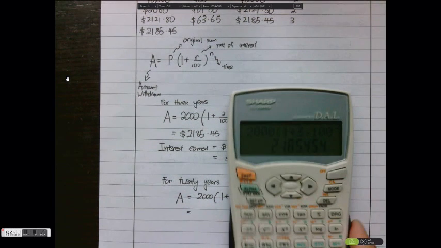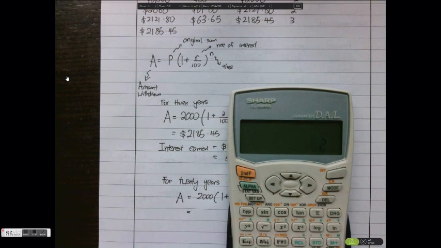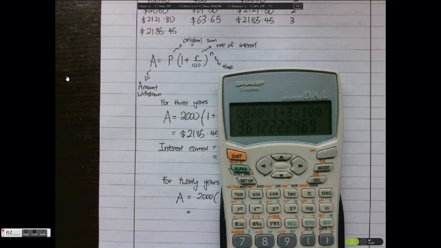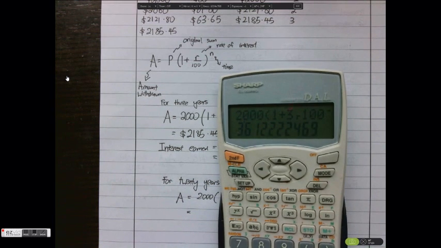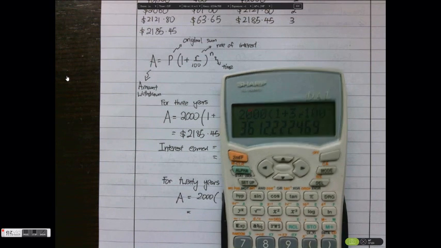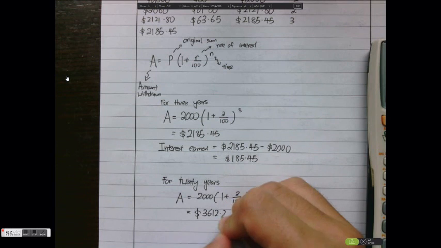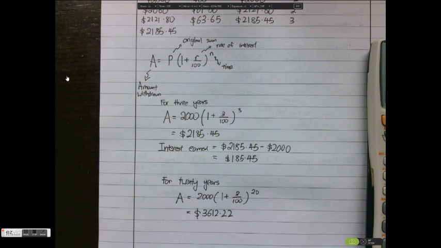Let's key that into the calculator: 2000 times 1 plus 3 over 100 to the power of 20. Ta-da! The amount I earn after 20 years is 3612.22. And remember, money is correct to 2 decimal places. So this is the total amount I get out.